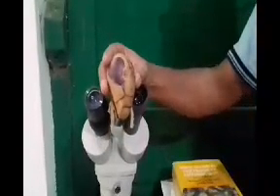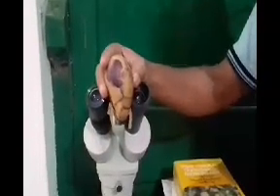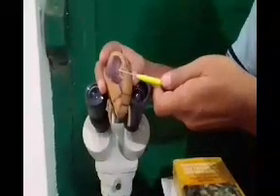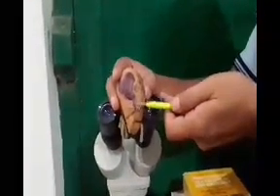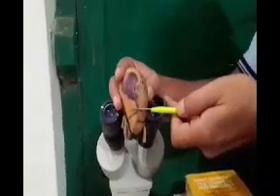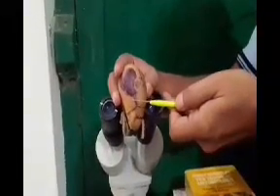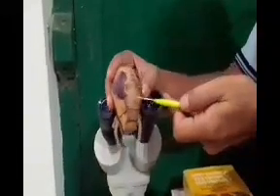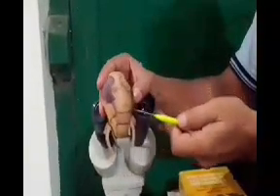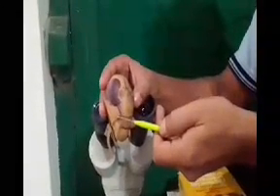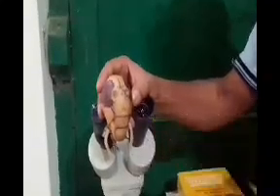Now let's take a side view too. You are seeing that at the bottom of the two compound eyes, there are two sclerites. One is here and another is there. These two sclerites are known as gena.